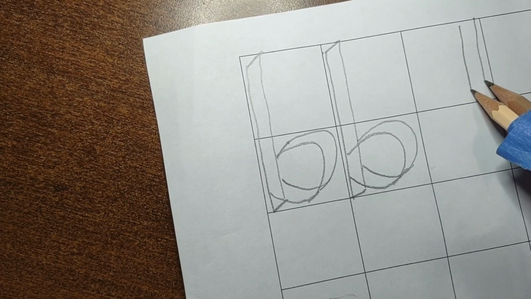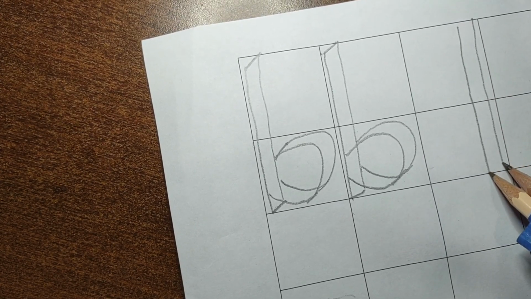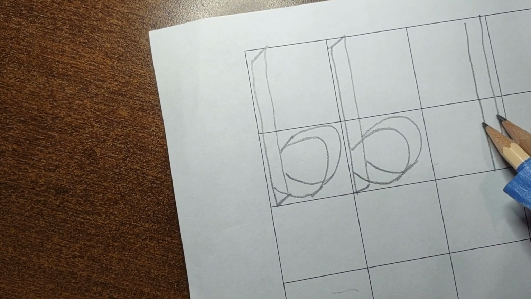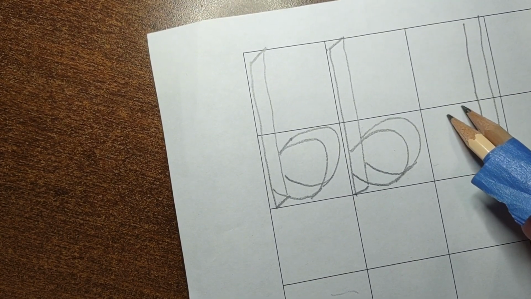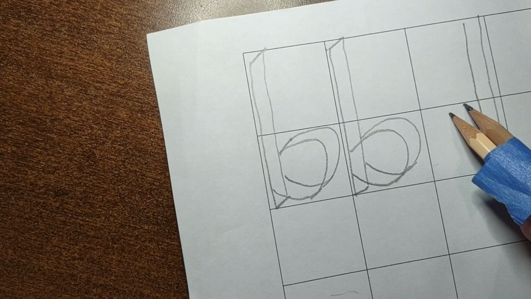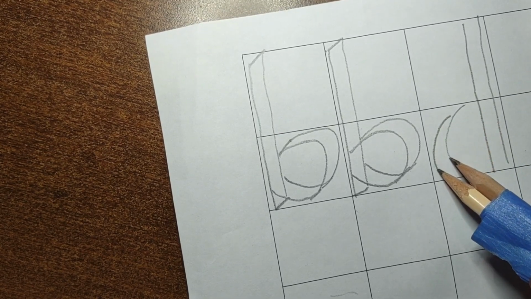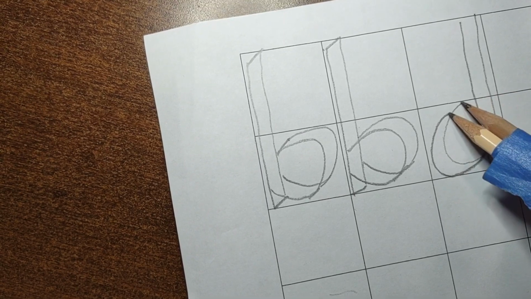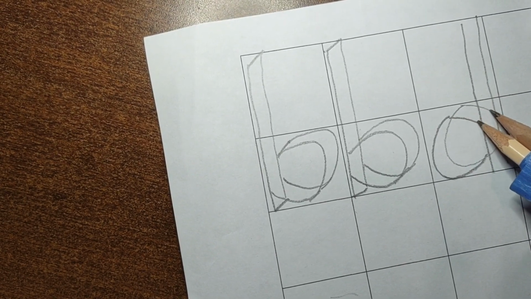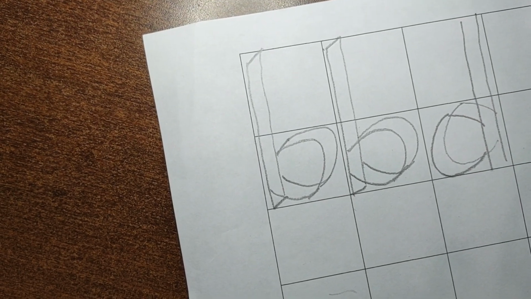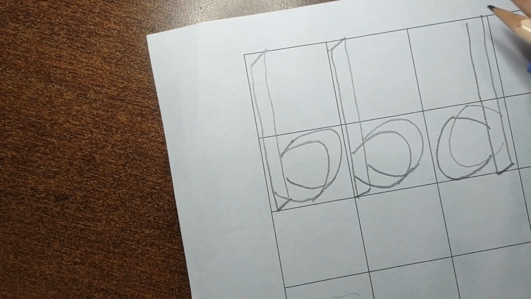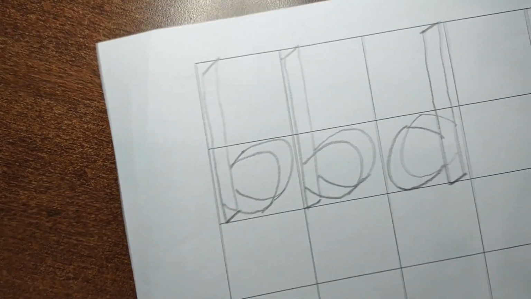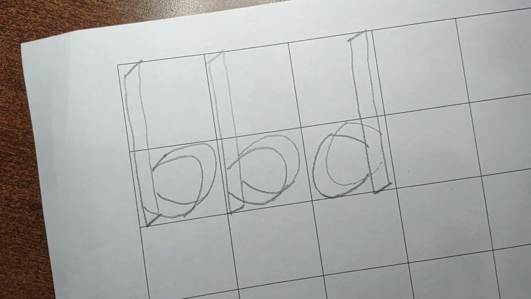So we're going to have our D, and then we're going to make this part of the O till it closes, but now we're going to make that part right there. Close it, and there's our D.